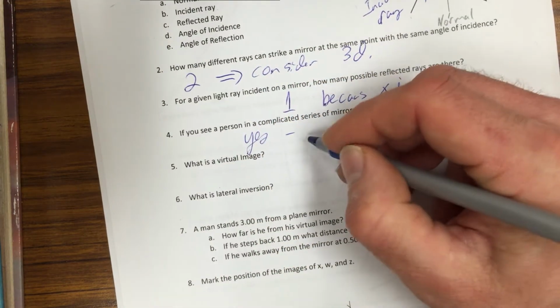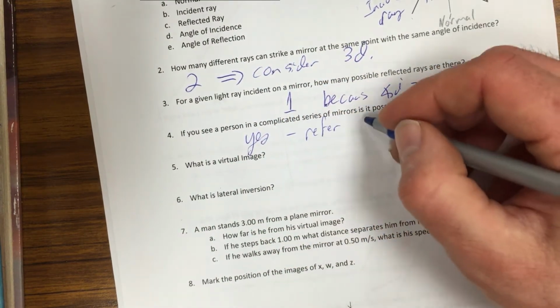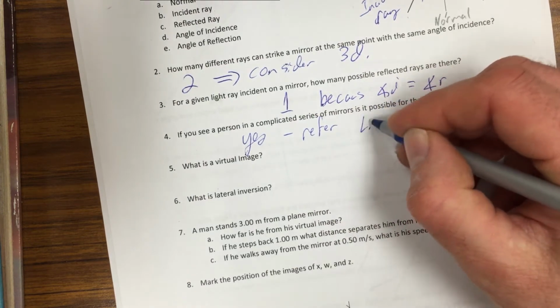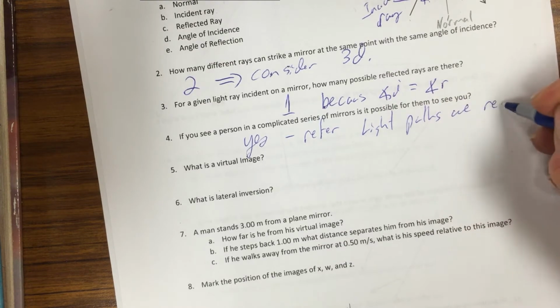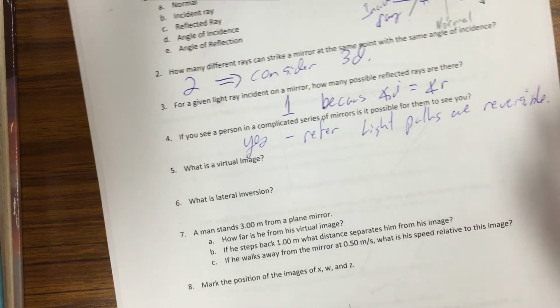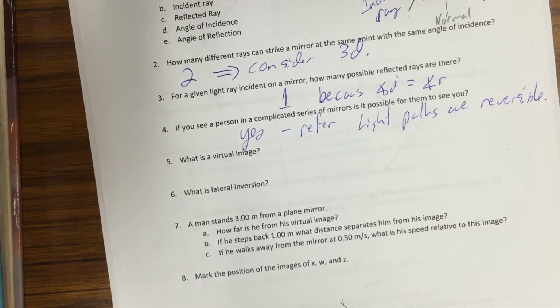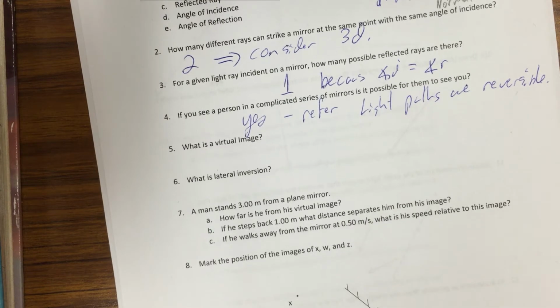Yes. And we would say refer to what? Light paths are reversible? Yeah, and so using law of reflection, using rectilinear propagation, just like you did in the lab, that's really what I'm asking you to review there on that question. So that's just a review question. Fair enough?